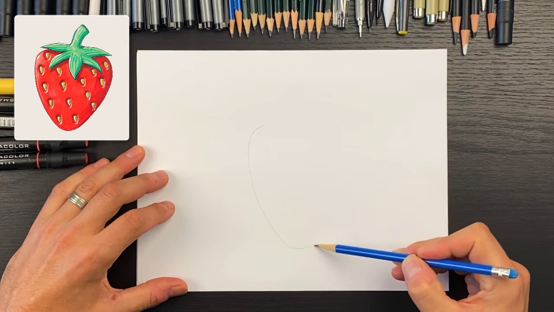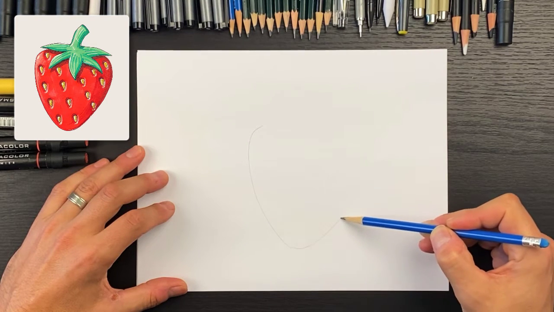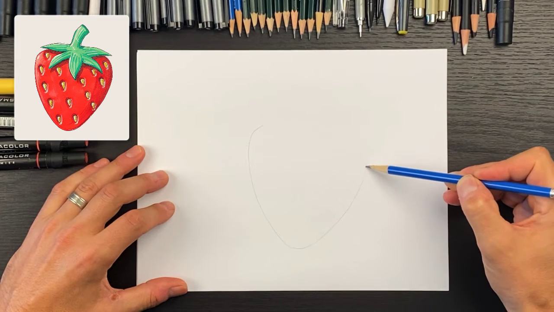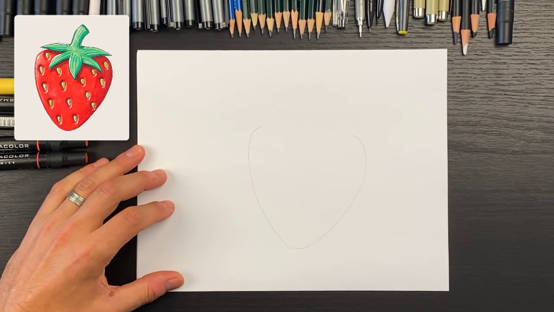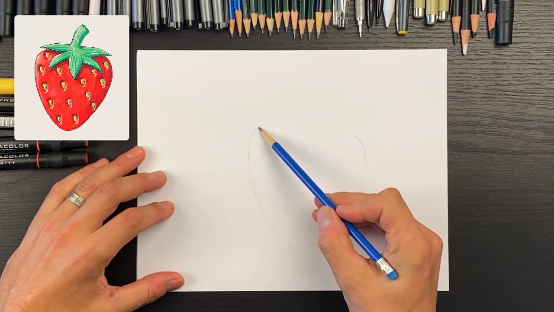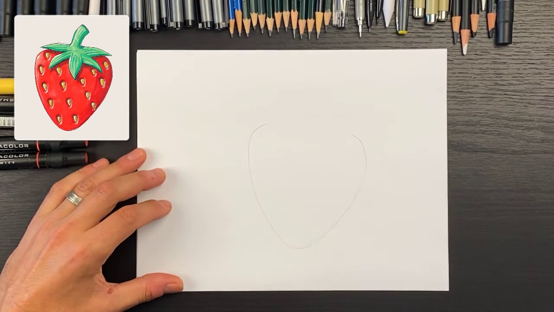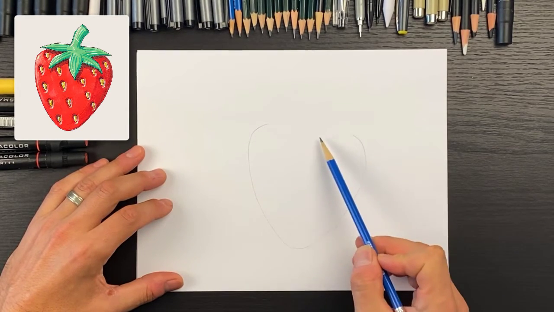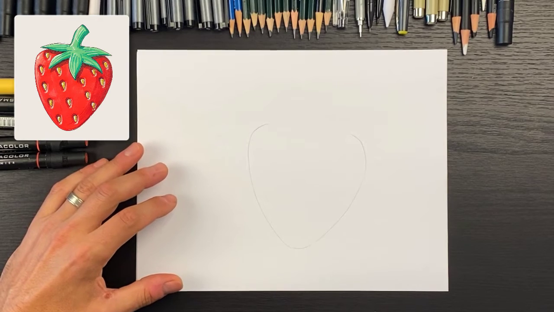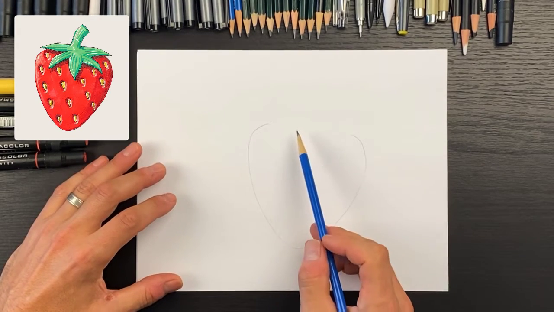And we're going to go up to the right like this, and then we'll hook back. Alright, so we're not going to close this off because we're going to put the green flower part up there, the stem. So let's draw that in right now.